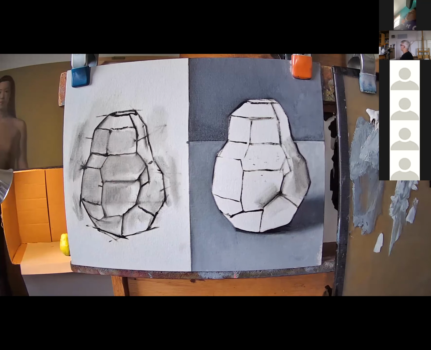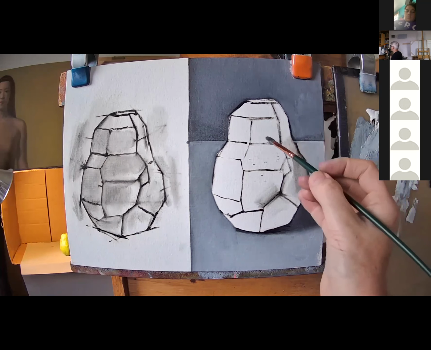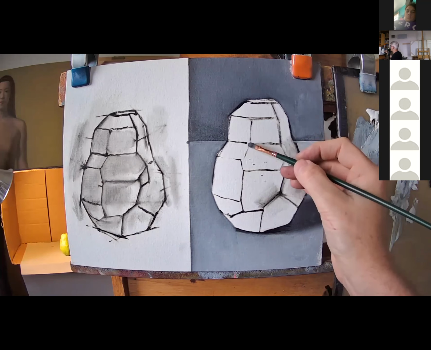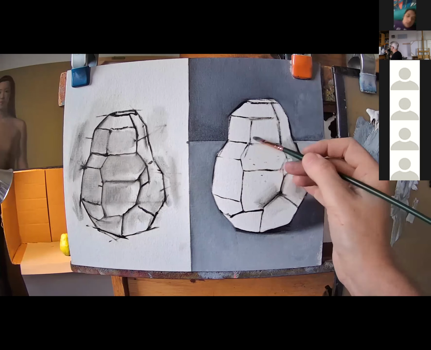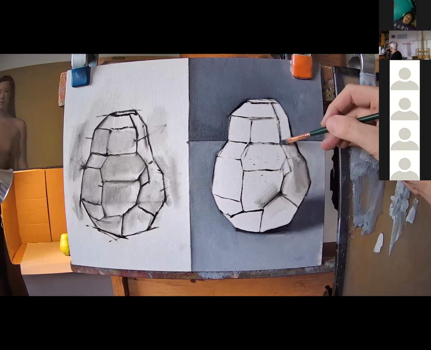Okay, so now I have my pear drawn in, having paid attention to what I perceive to be a kind of simplified version of the planar structure on that pear.